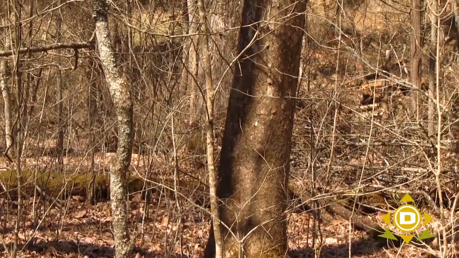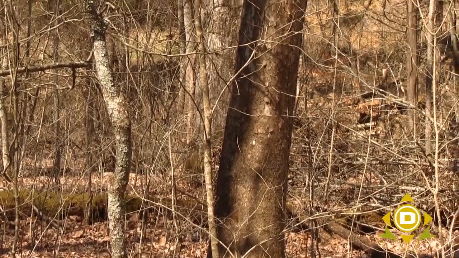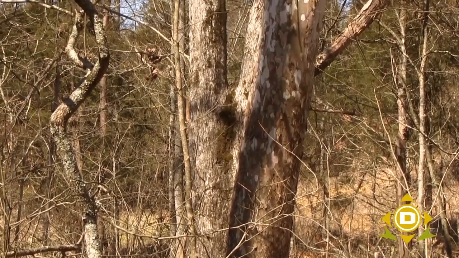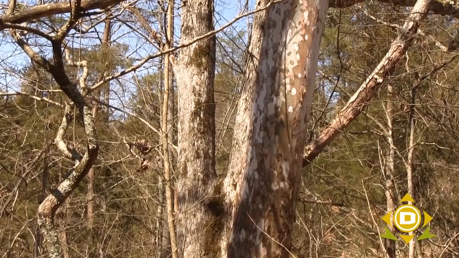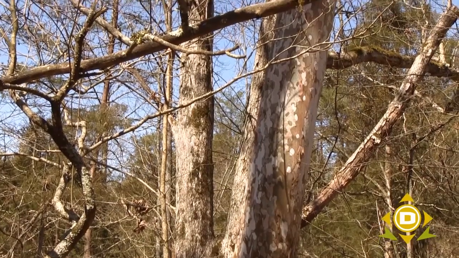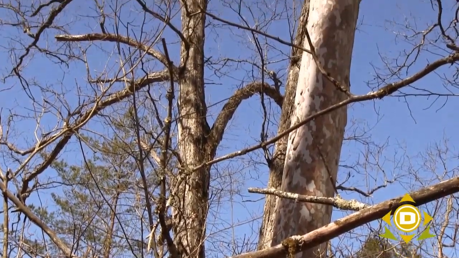So here it is again. This is the base of the tree. It's got some really thin scaly bark on it, and then as you go up the tree, you'll notice that, for those that are not used to seeing these trees, it looks like it's dying or something of that nature, but it's not. It's a very healthy tree, and the bark appears as if it's falling off, but there's still a very protective layer of bark on the outside.